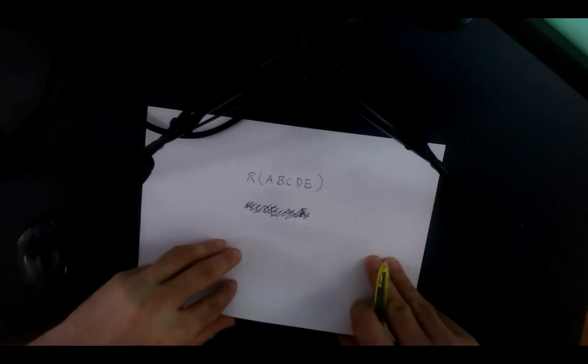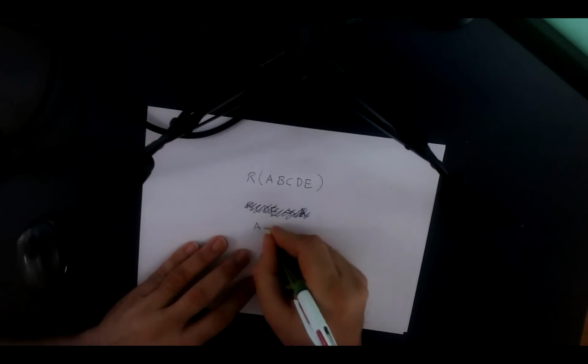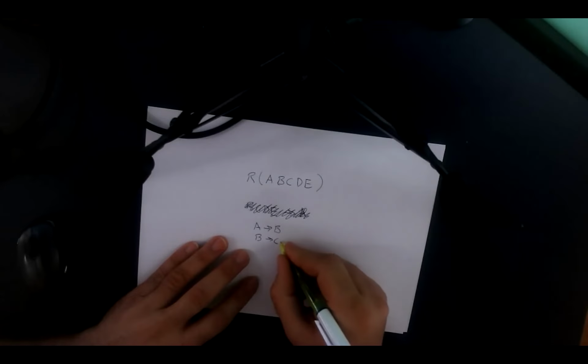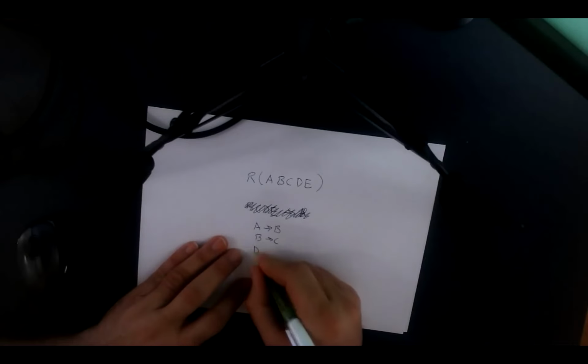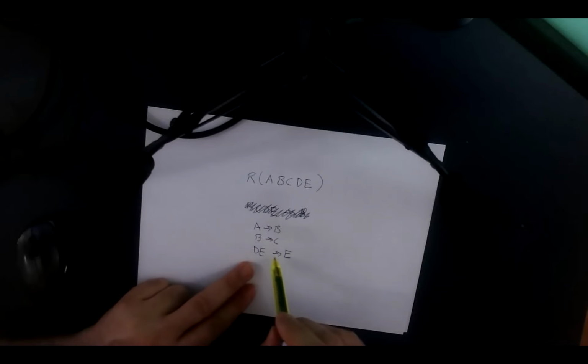Okay, so let's just say something like this. I can just write down A goes to B, B goes to C, and then DE goes to E. All right, so this right here probably fits some real world situation.